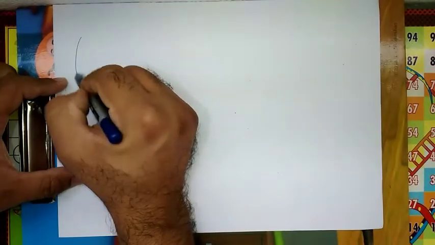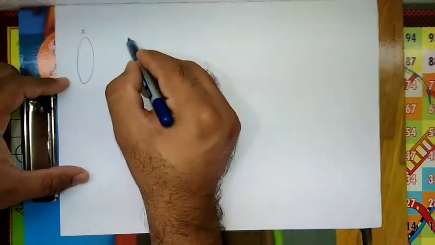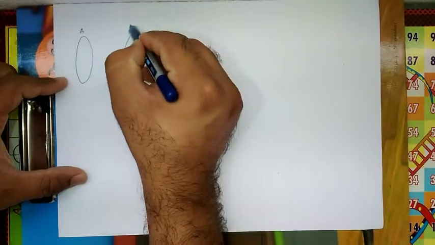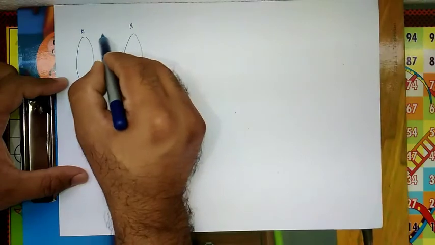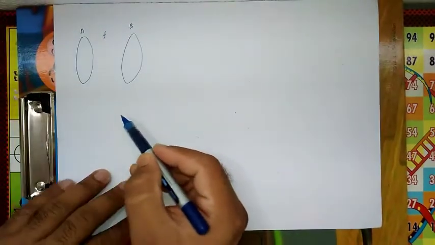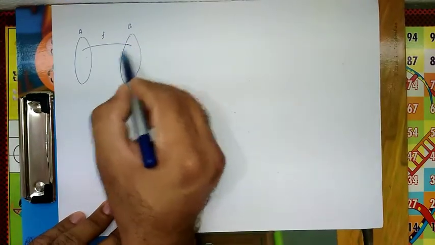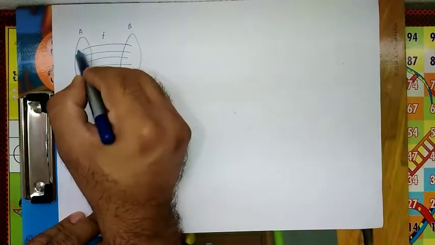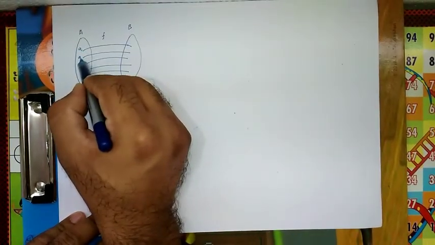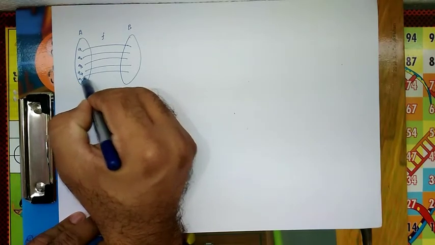So let us consider this is set A and this is set B. Function f is from A to B. Likewise, say this is A1, A2, A3, A4, A5.